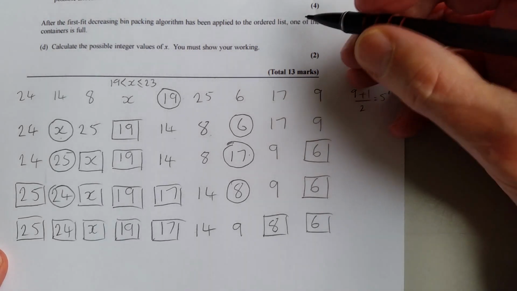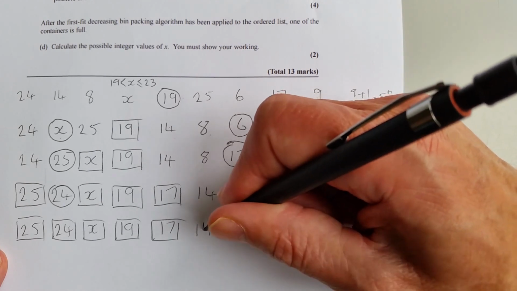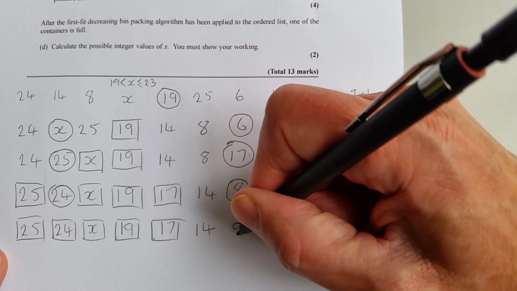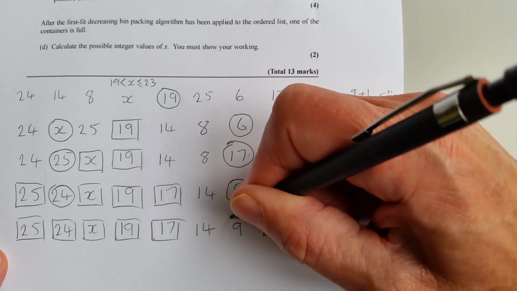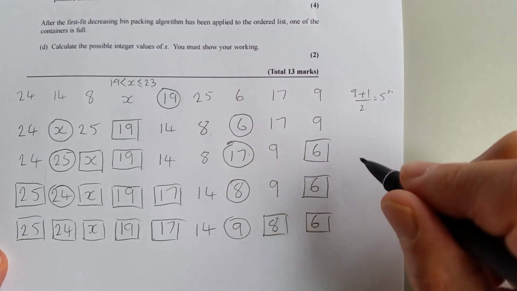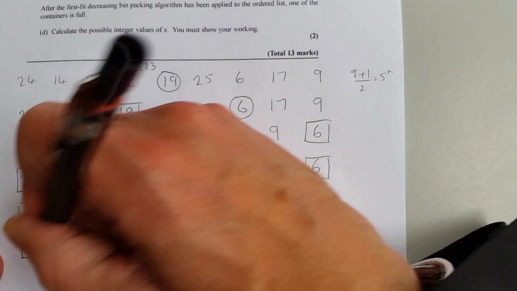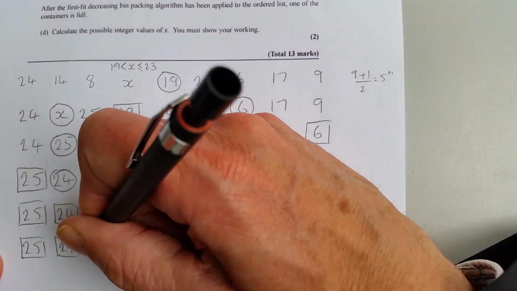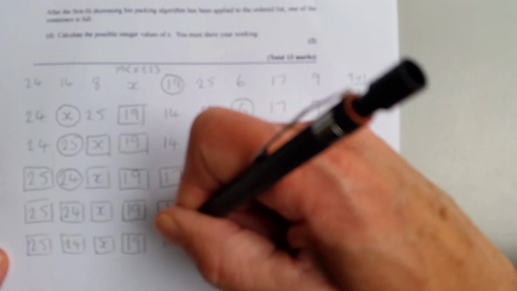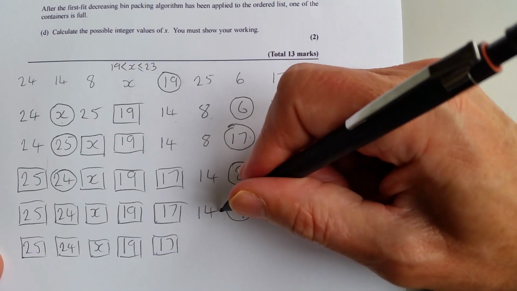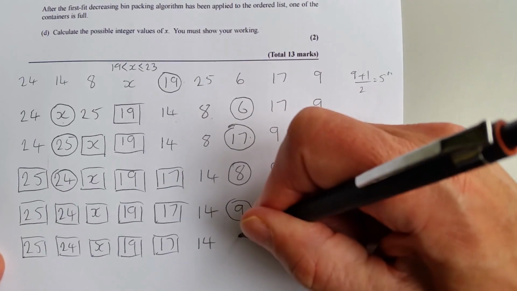Now, let's see, we've only got one more pivot here, so it's the middle of these two. 2 add 1 is 3. Half of 3 is 1.5, which is in the middle of there. So you go to 2. Nice and easy. Right, let's put these all the same. 25, 24, X, 19, 17. Now 14 is bigger than 9, so it stays there. And 9 becomes permanent.